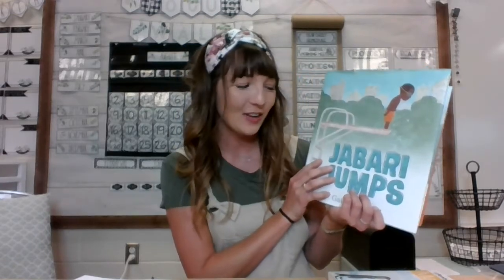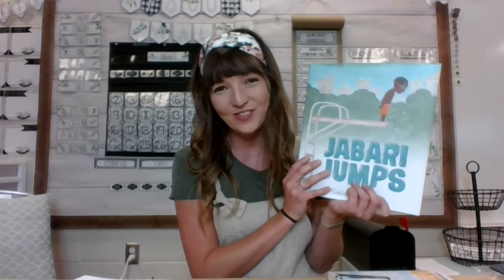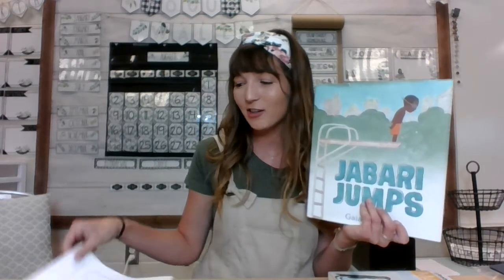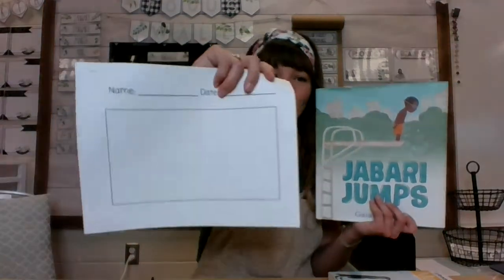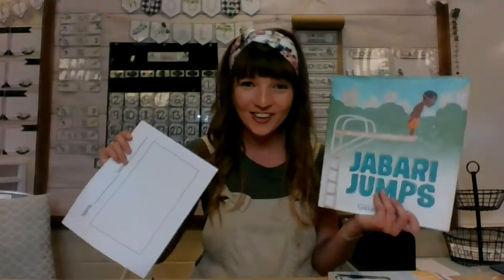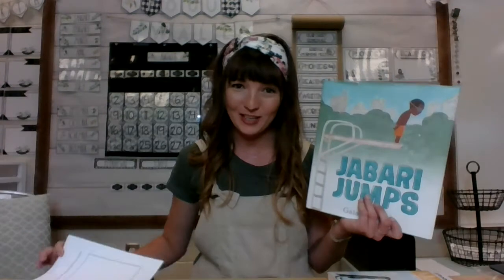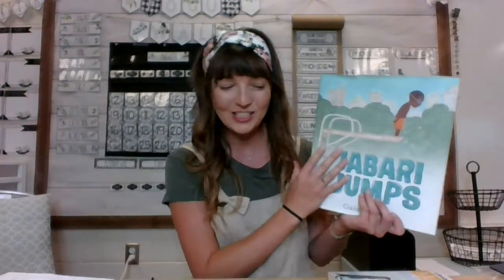As a reminder, the story of Jabari Jumps was about a little boy named Jabari, and he really wanted to climb up the tall diving board and jump off, but he was feeling a little scared. Today I'm going to use this book to show you what a detailed picture looks like, and then I'm going to have you get in your supply baggie, and you're going to find this packet of blank writing paper, and you're going to get to draw your very own detailed picture. All right, first let's watch this video.